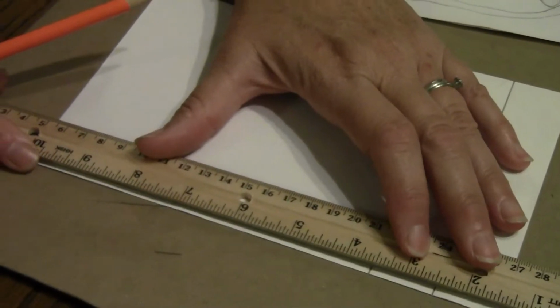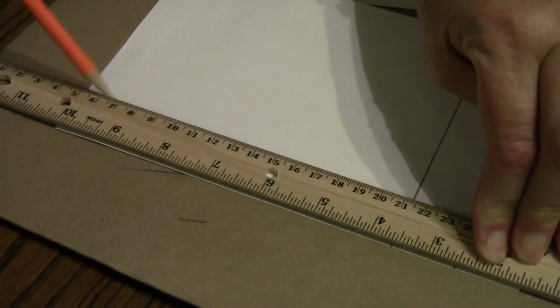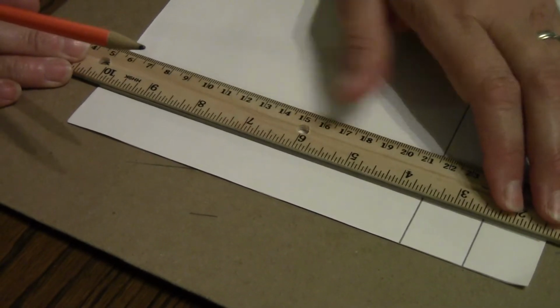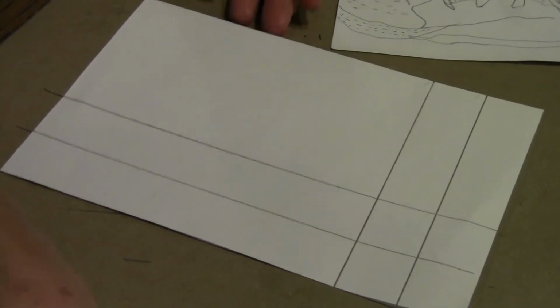My lines are pretty dark, and on this part it's fine to make dark lines. When we go to the next stage, I'm making dark lines because if I make light lines it will not show up in the filming, but I want you to make light lines.